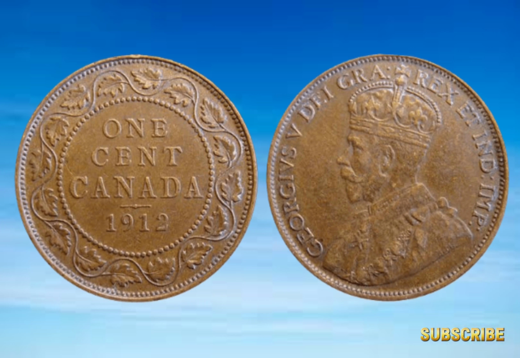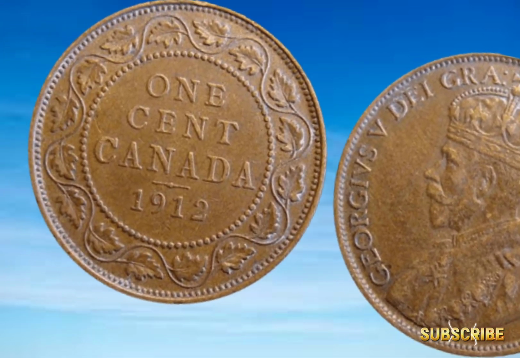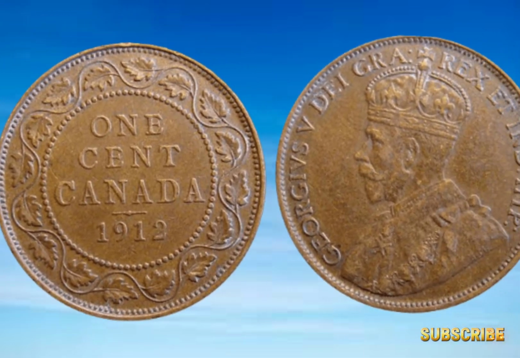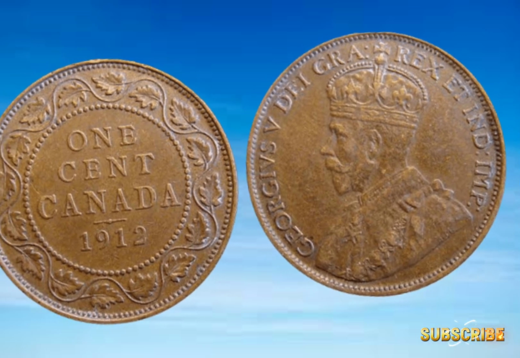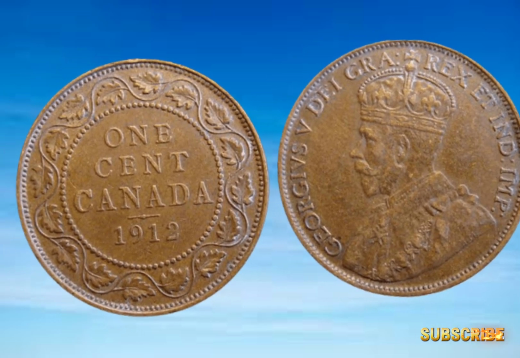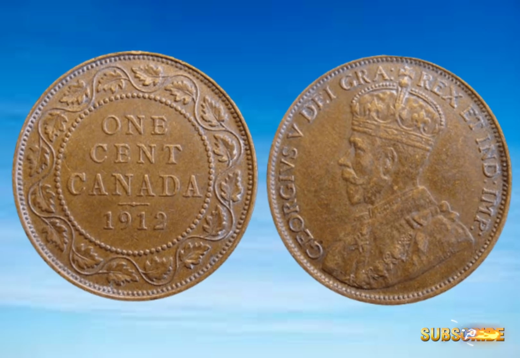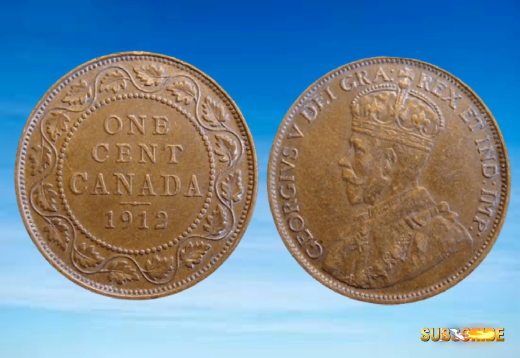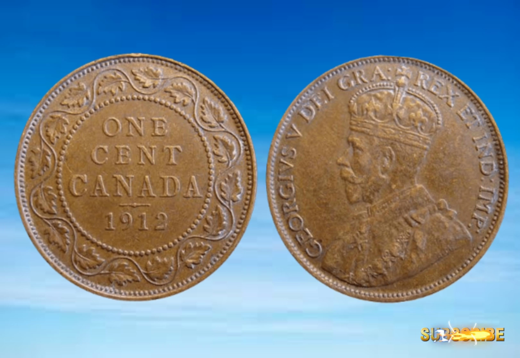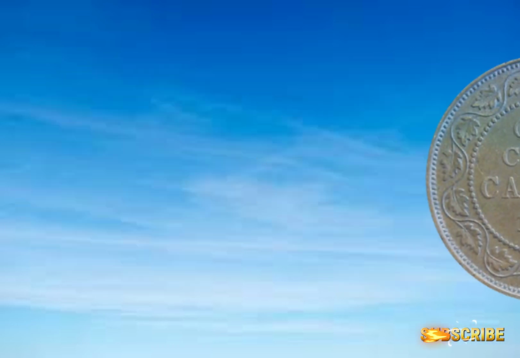This 1-cent coin is also a notable artifact from the early years of the Ottawa Mint, now the Royal Canadian Mint, which was established in 1908. Initially, Canadian coins were minted in Britain, but as demand grew and as Canada moved toward more domestic production, the Ottawa Mint took on greater responsibilities for Canadian currency.